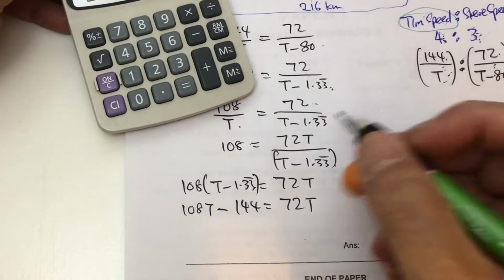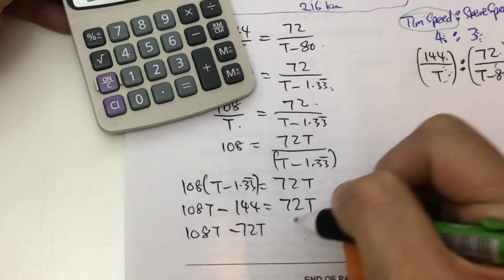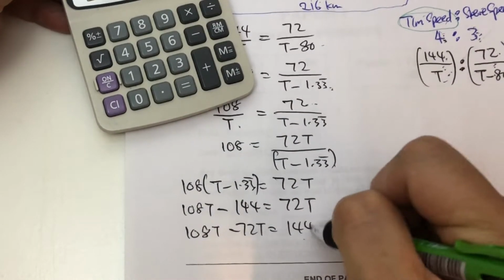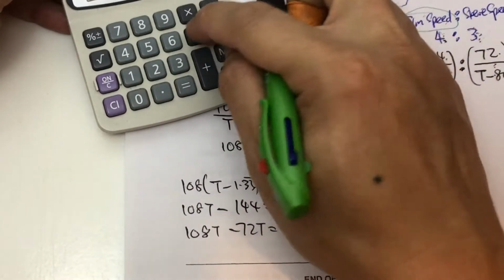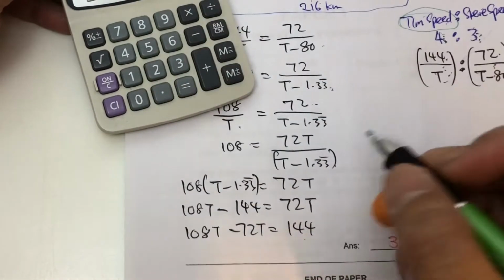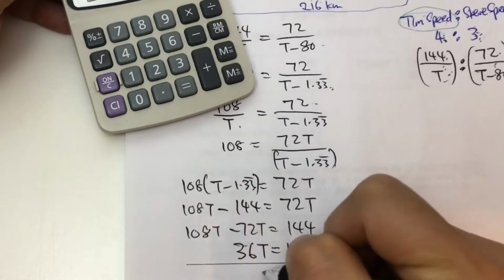Bring the t's over to the left-hand side: 108t minus 72t equals 144. 108 minus 72 is 36, so 36t equals 144.